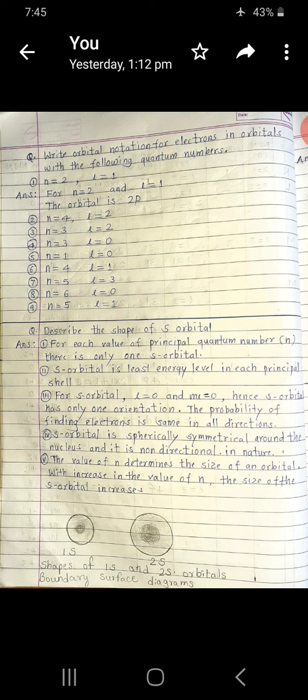l is equal to 0 means s subshell. l is equal to 1 means p subshell. l is equal to 2 means d subshell. And l is equal to 3 means f subshell. Okay. So n is equal to 2 and l is equal to 1. Which is the orbital for n is equal to 2 and l is equal to 1? It is 2p. 2 represents the shell number, that is n is equal to 2, and p means l is equal to 1. So 2p is the orbital.